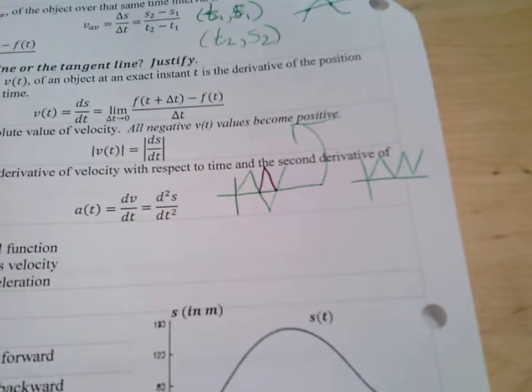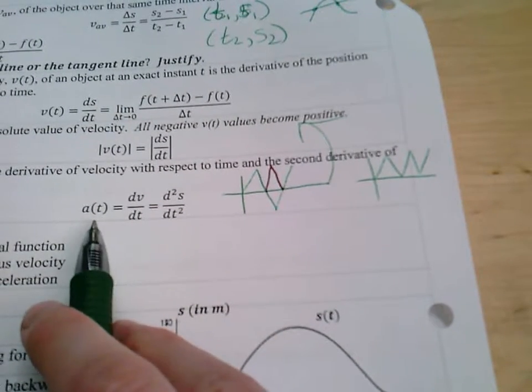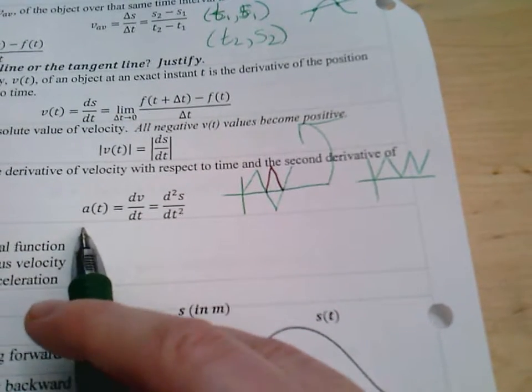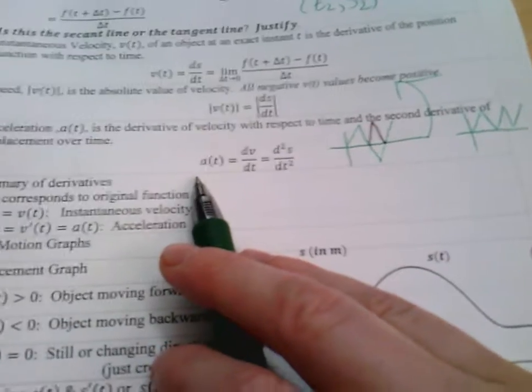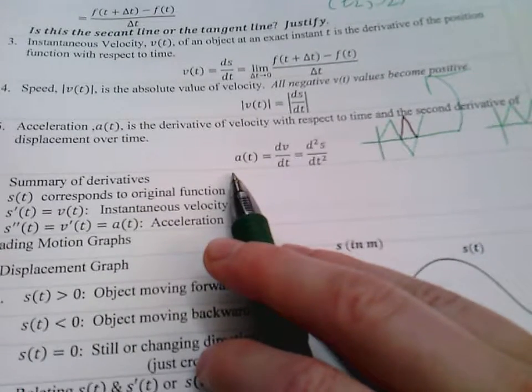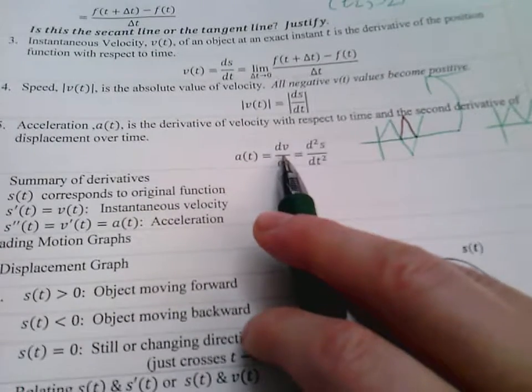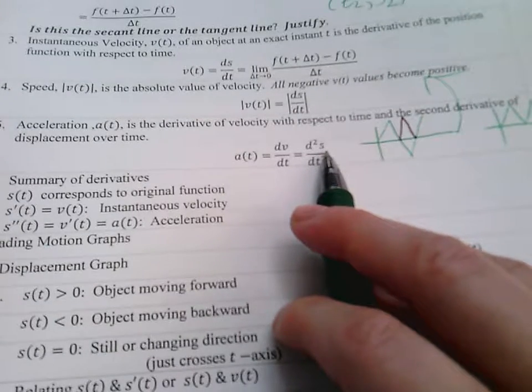Alright, so next we're going to be doing acceleration. Acceleration is the derivative of velocity with respect to time, and consequently that's the second derivative of the position function. So derivative of velocity, second derivative of position.